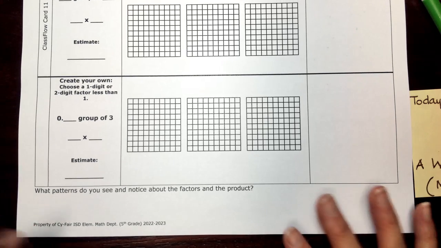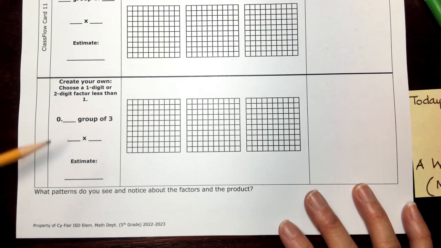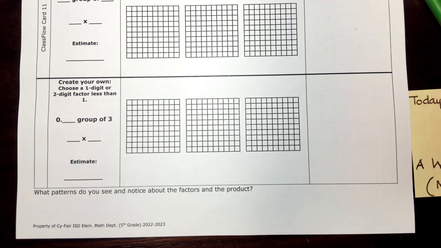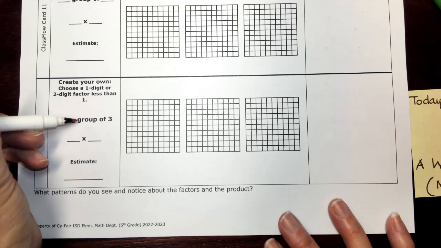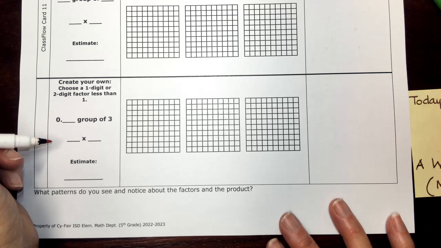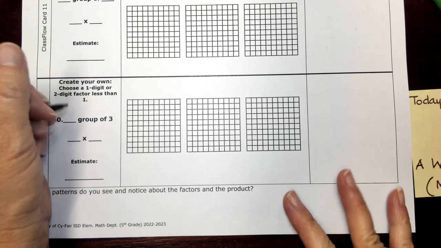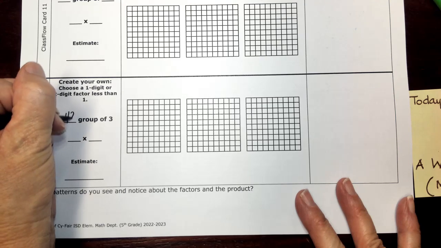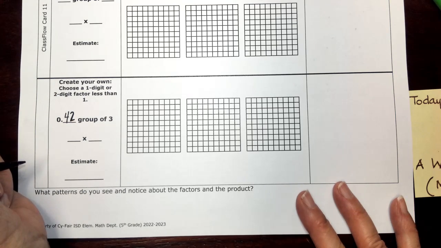Right, so let's go ahead and look at this one where it says create your own. And today what we're going to do is create our own together. On the back it says that we want to have a part of a group of 3. So today I'm choosing to use the number 42/100ths, 42/100ths group of the whole number 3.